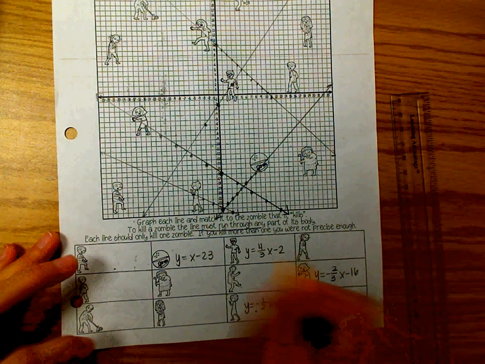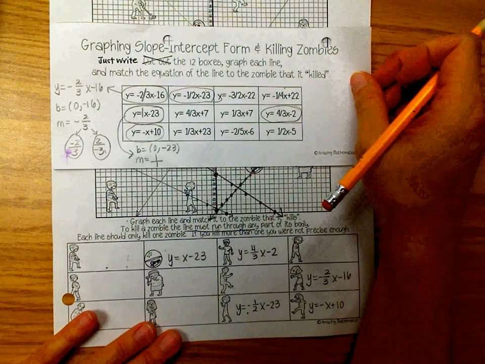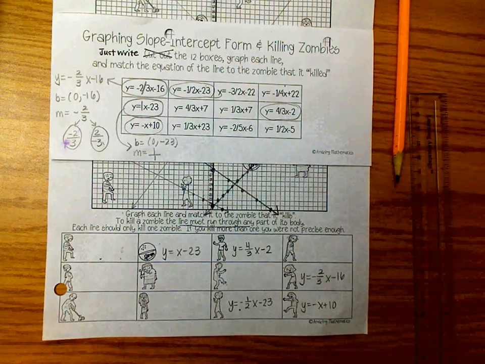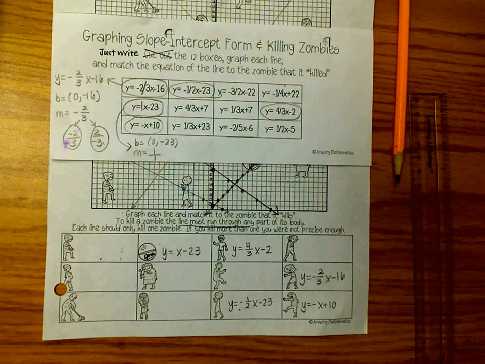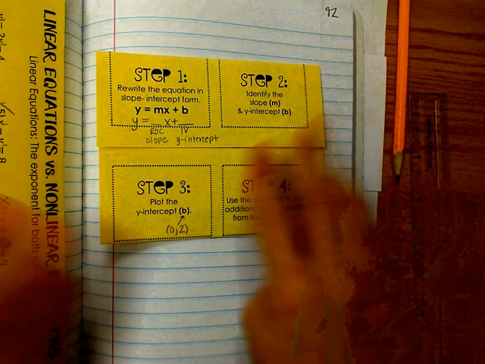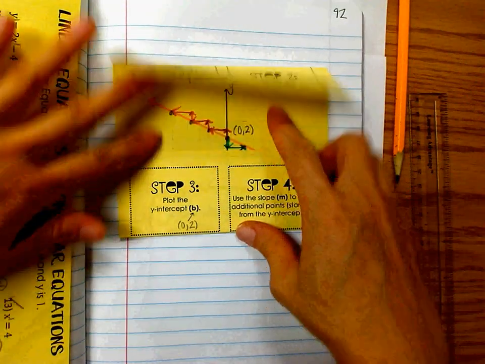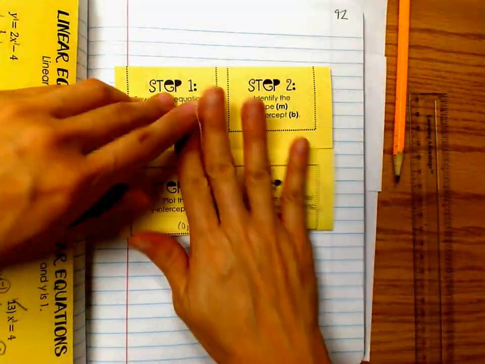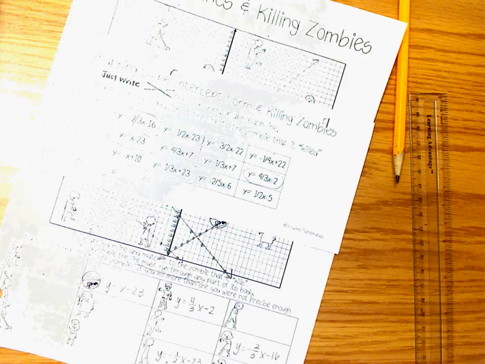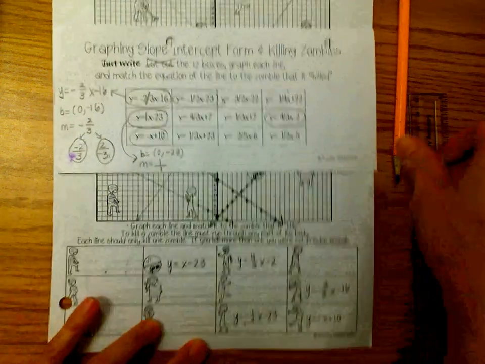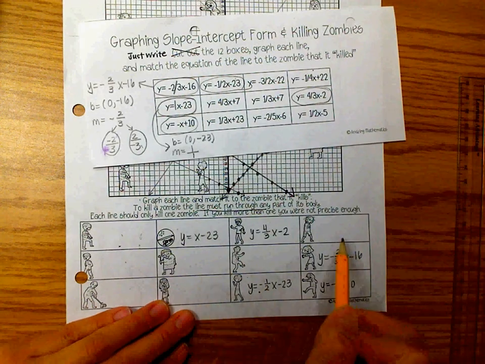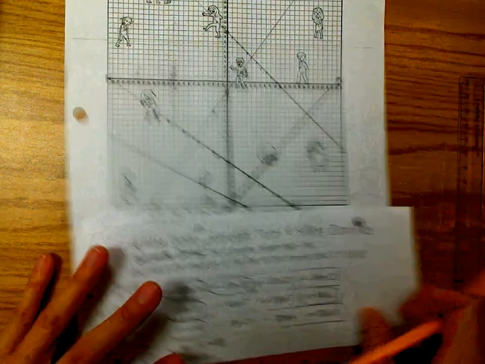And I'm done. Now I'm going to leave it to the rest of you to check your answers and do the rest of your own work, based on the examples that I showed you. And you can always use your interactive notebook. Let me pull it out. I believe it's page 92, right here, to help you with the steps, and then you can see what we did here as well. If you have any questions, you can always text as well, but all of these should be filled in with the correct equation, and all of the lines should be correct as well.